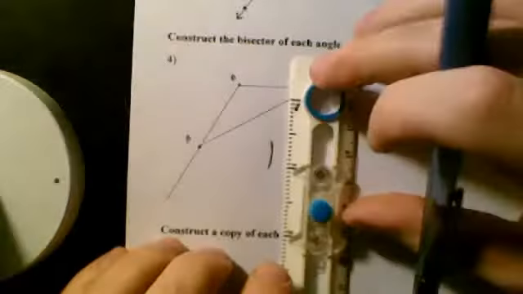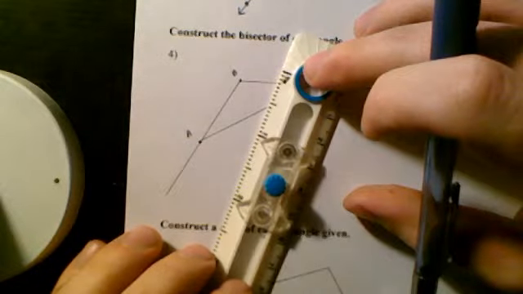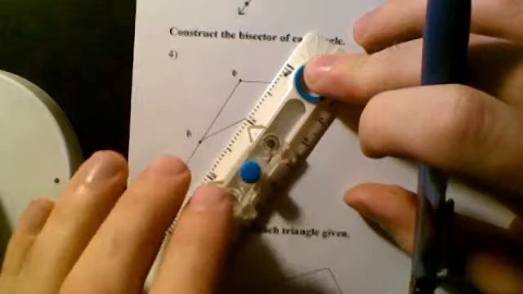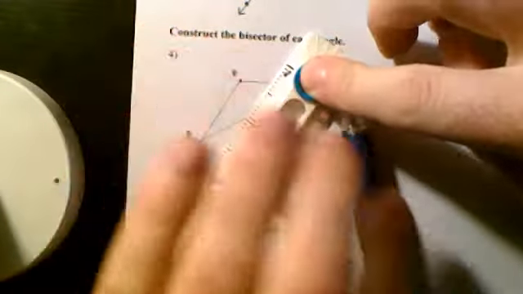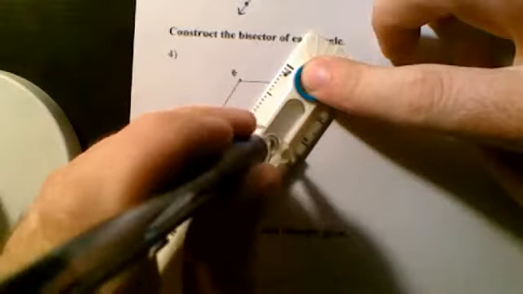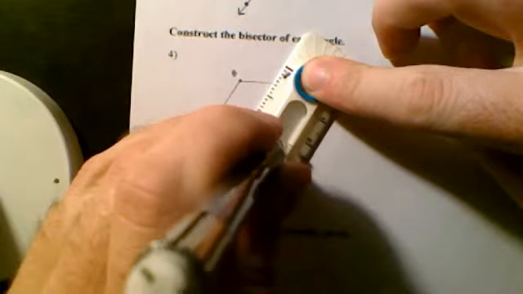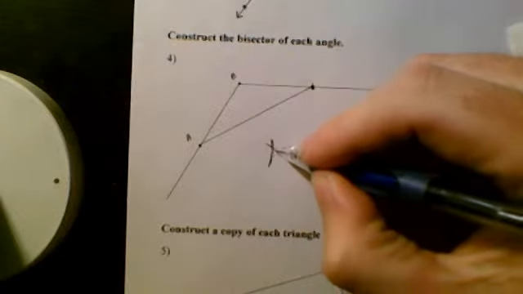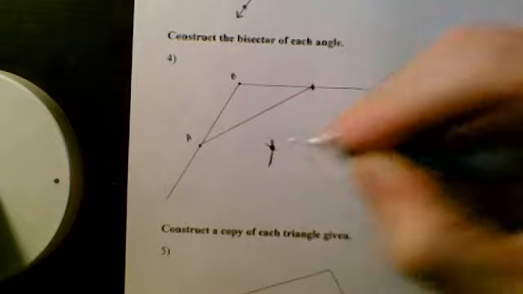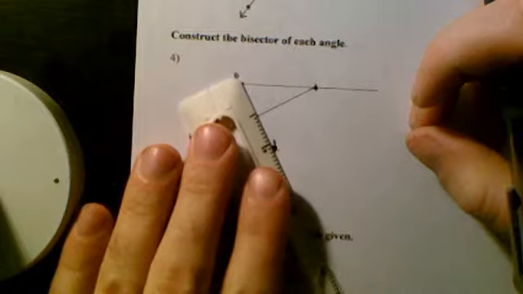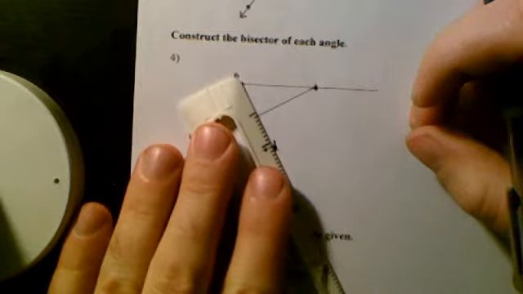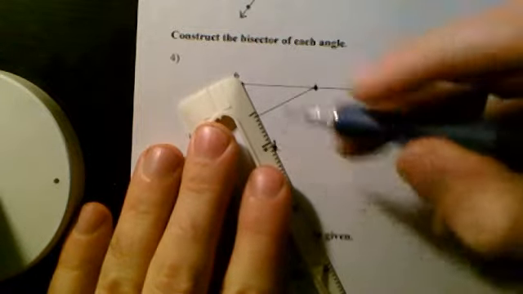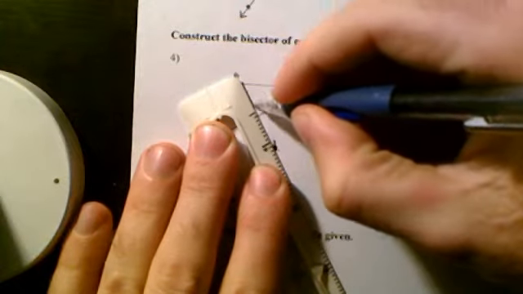Do the same thing at this end, draw an arc. Where those arcs intersect, I'm going to make a point. Last but not least, I just have to draw the ray from B through this newly constructed point, and that's going to be my angle bisector.